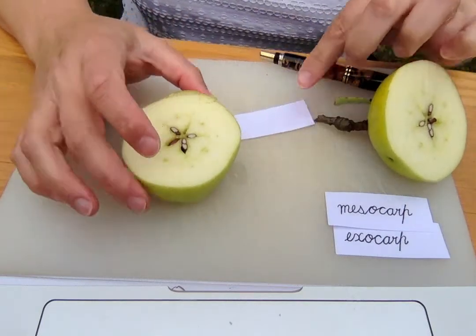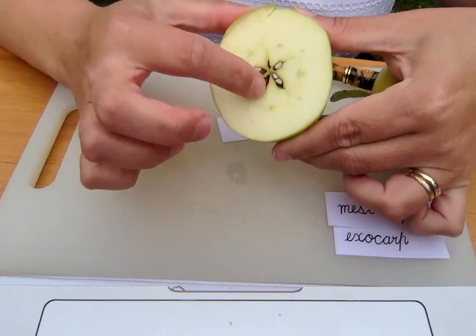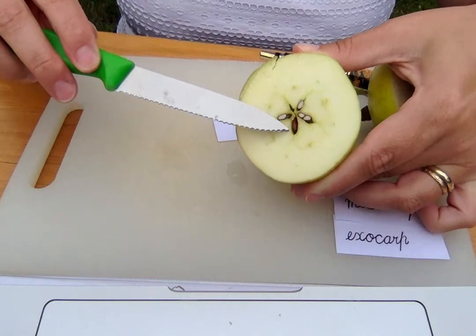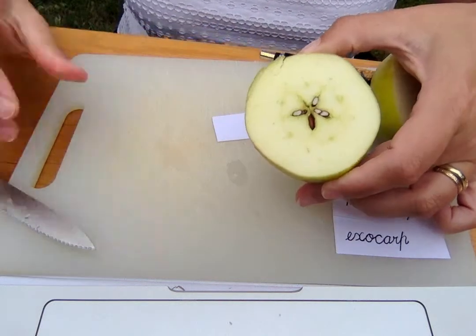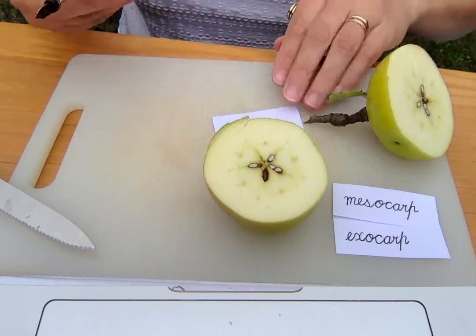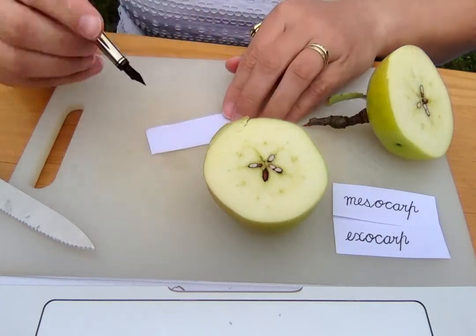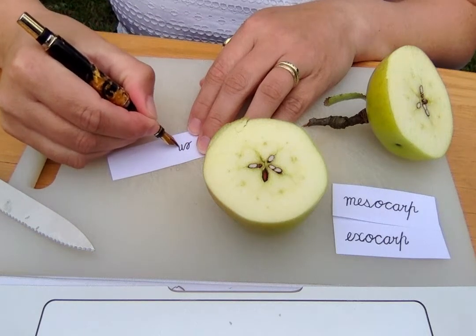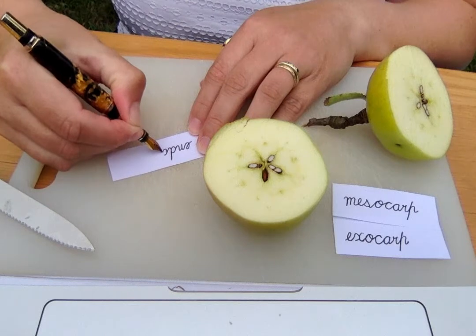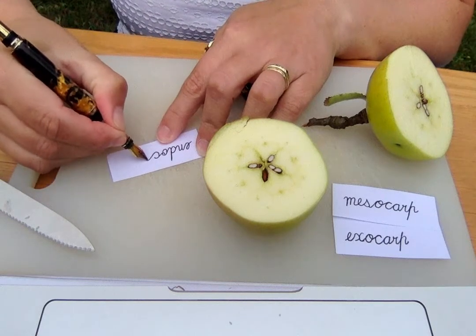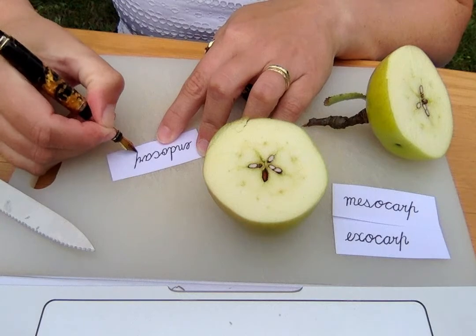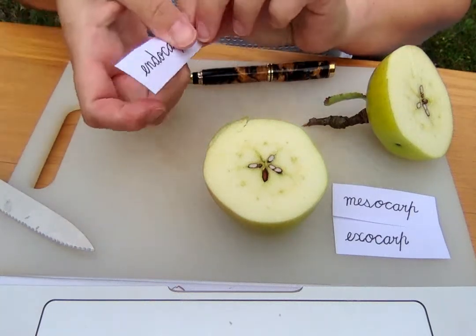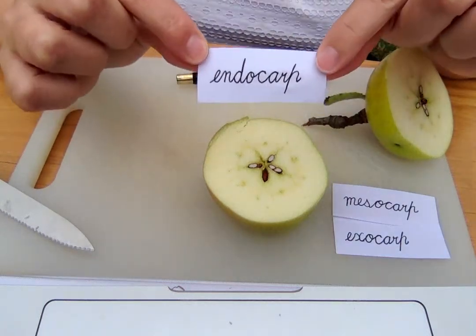The endocarp of the apple is the core. It has a hard part, which we don't like to eat, and it has the seeds or pips inside. I will write down the word endocarp. Can you see the endocarp on my apple?